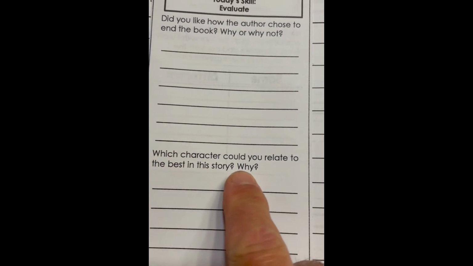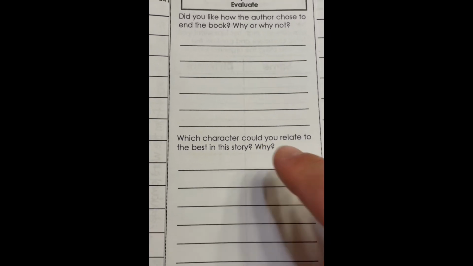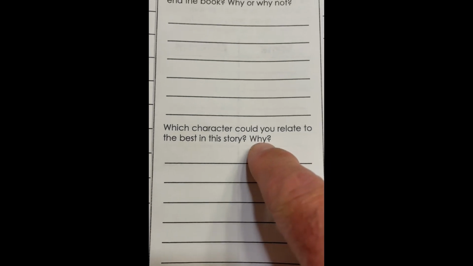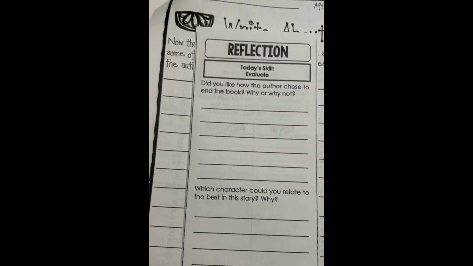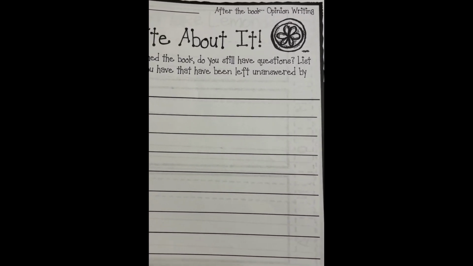And then, which character could you relate to the best in this story? Why? Now, I know a lot of times kids go, well, I'm going to relate to Jesse because I'm a girl. I'm going to relate to Evan because I'm a boy. Try to think beyond that if you could, and just think about them as a character, not necessarily a boy or a girl, older or younger. Just think about which character could I relate to best in the story? In other words, which one do I understand better? And then maybe say why. So there's a couple different things you can do here to wrap up our story. Some reflections and some opinion writing.